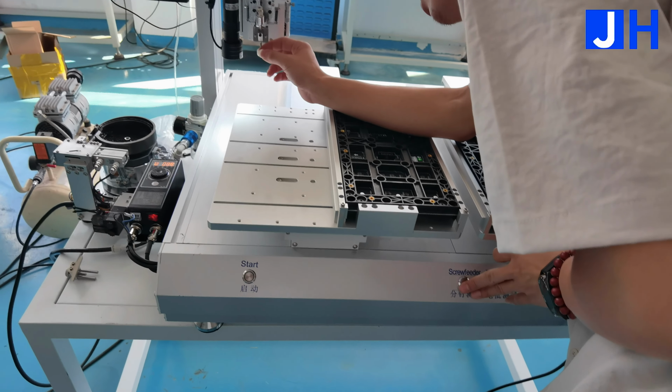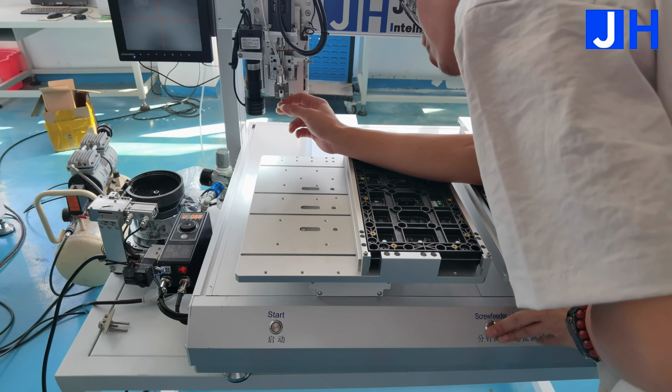We check if there are screws on the nozzle. If there are screws, remove the screws.